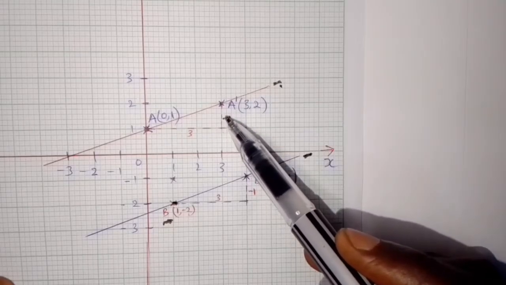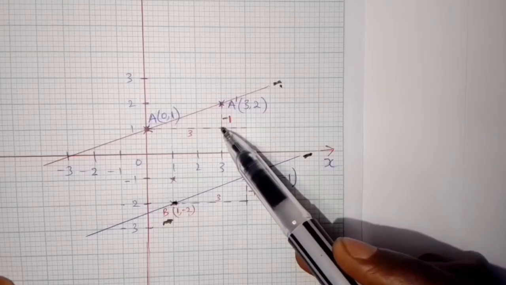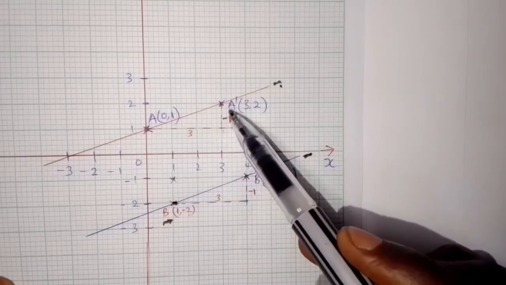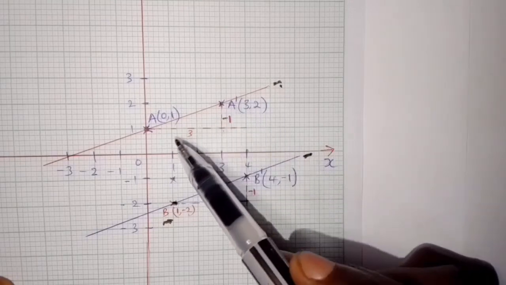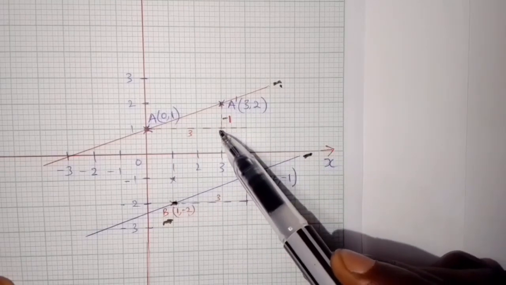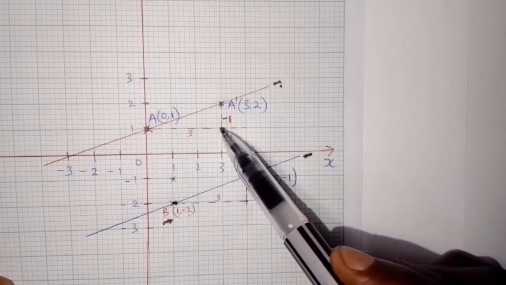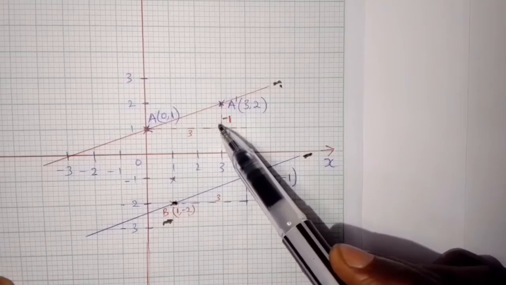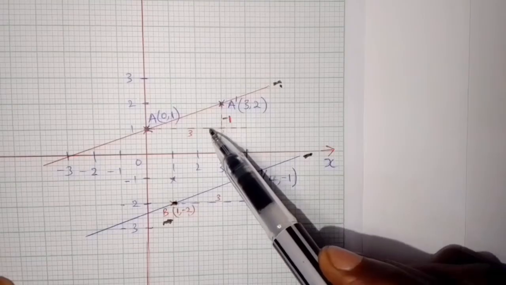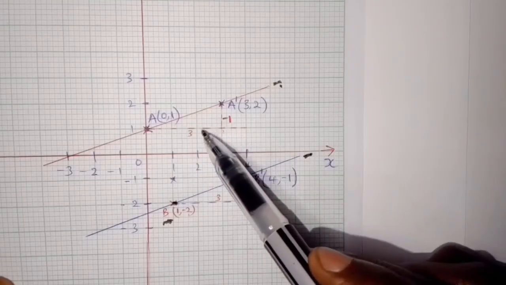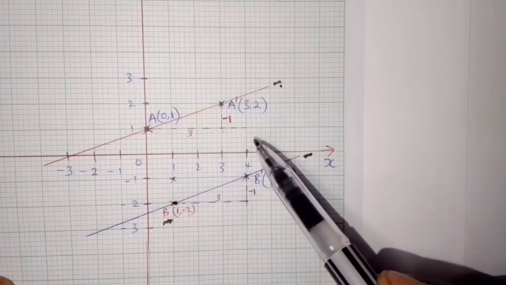on the y-axis, and on the x-axis from point A prime to point A, we move 1, 2, 3.